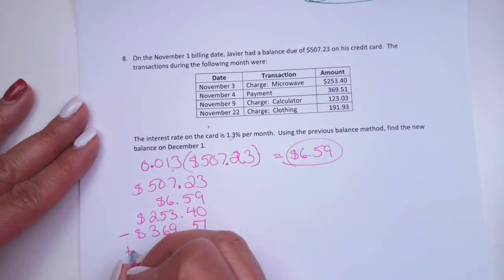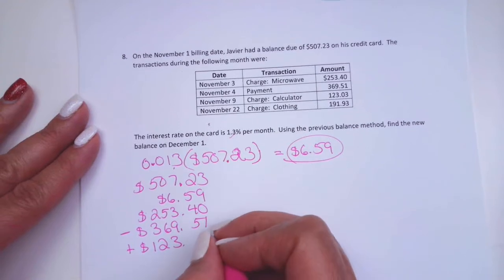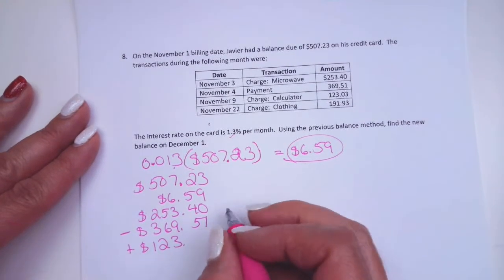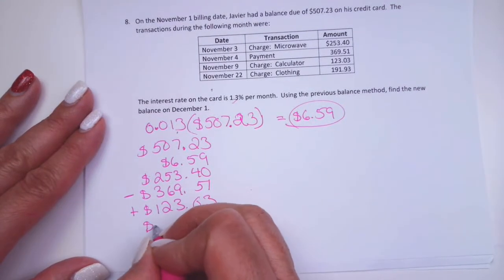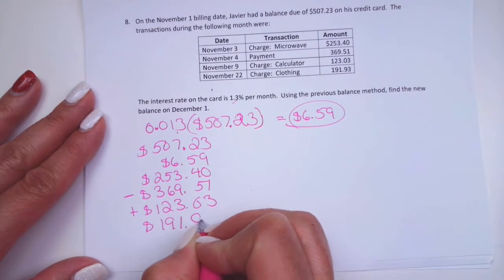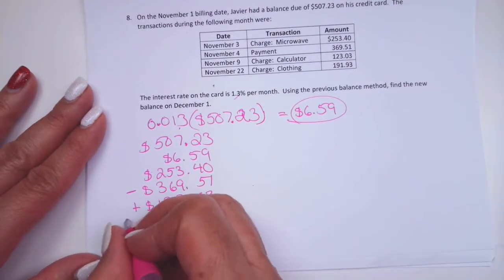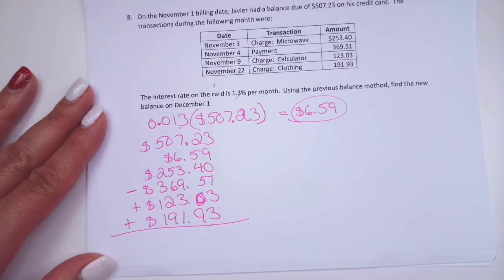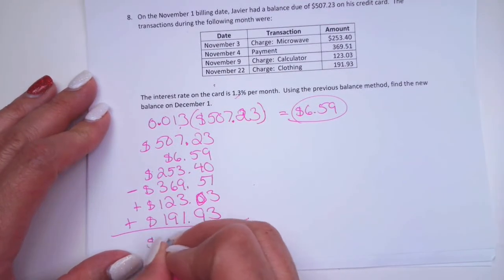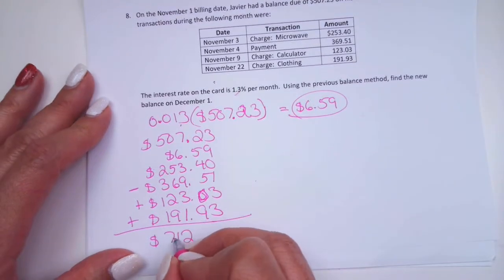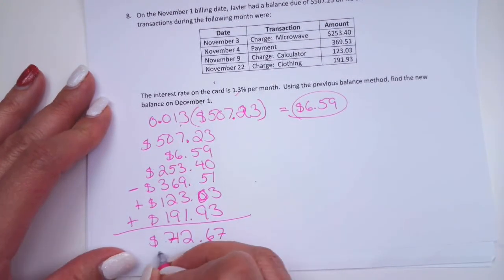We're adding, again, a positive $123.03. And we are adding our $191.93. So we're adding everything except subtracting that $369.51. And so when we do that, we get $712.67.